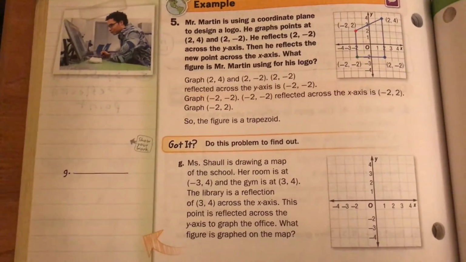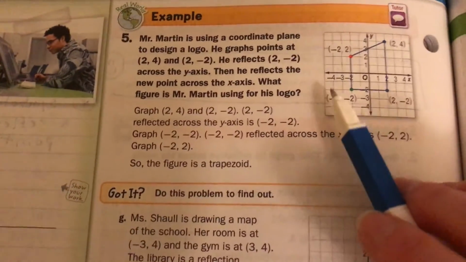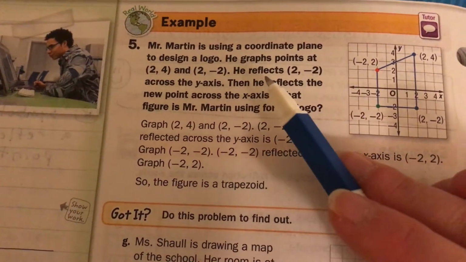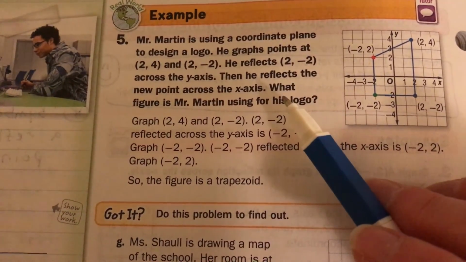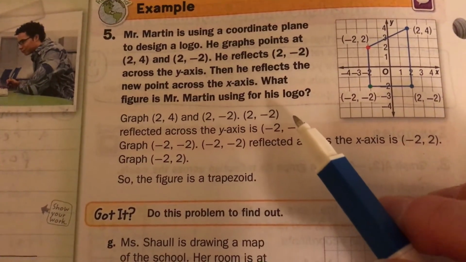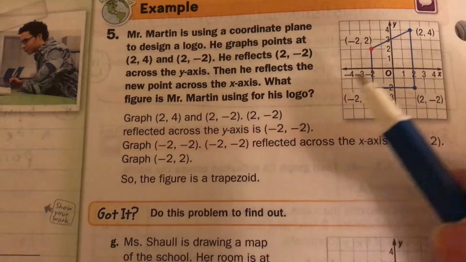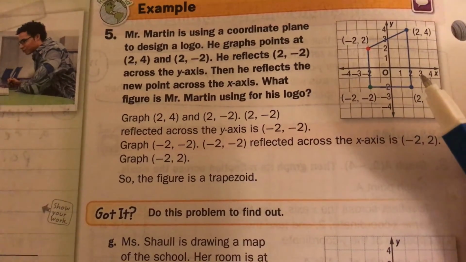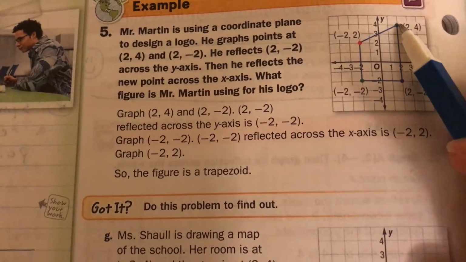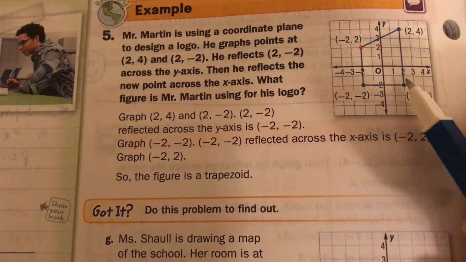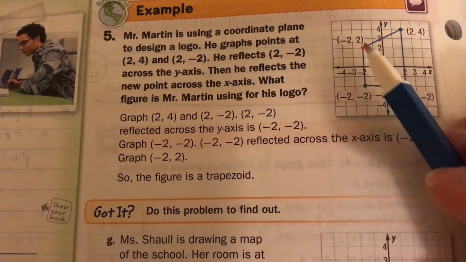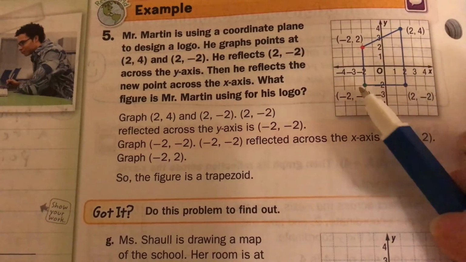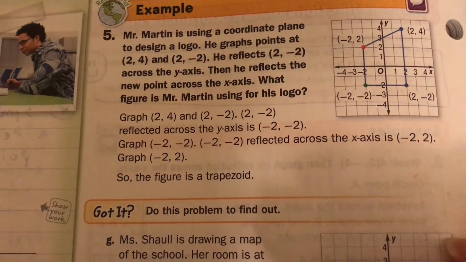Let's look at the last example on the next page. Example 5. Mr. Martin is using a coordinate plane to design a logo. He graphs points at 2, 4, 2, negative 2. He reflects 2, negative 2 across the y-axis. Then he reflects the new point across the x-axis. What figure is Mr. Martin using for his logo? So, he started off by graphing 2, 4, right here, and 2, negative 2, right here. He reflects 2, negative 2 across the y-axis. Then he reflects that across the x-axis, and when you connect all these lines, it makes a trapezoid.